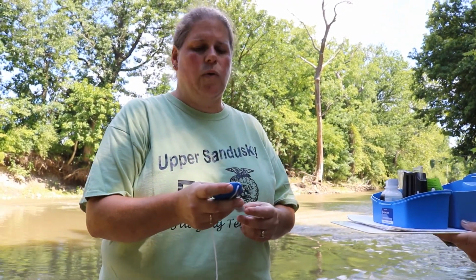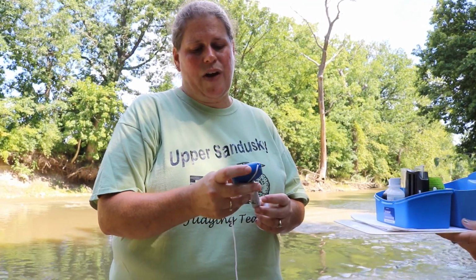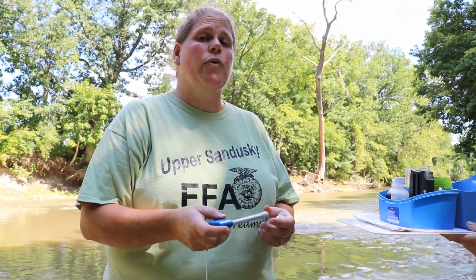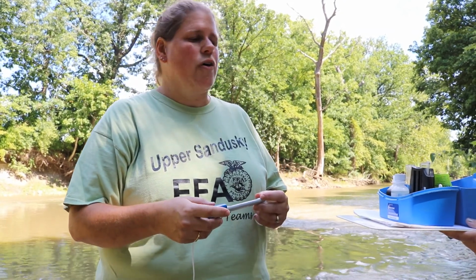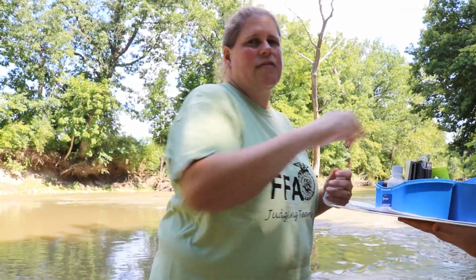So I just took a temperature reading of the water here. We were talking about dissolved oxygen and colder water holding more dissolved oxygen. The water temperature here is 76 degrees Fahrenheit, and so that's pretty high temperature right now. So it's probably one reason that our dissolved oxygen levels are on the low side right now. The next test we're going to do is a nitrate test.